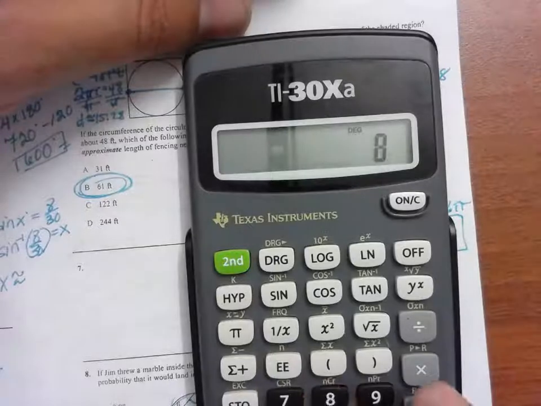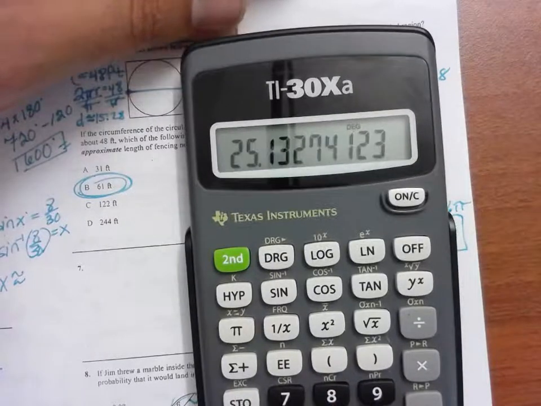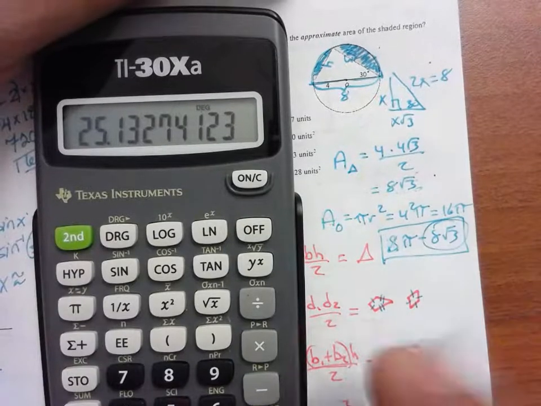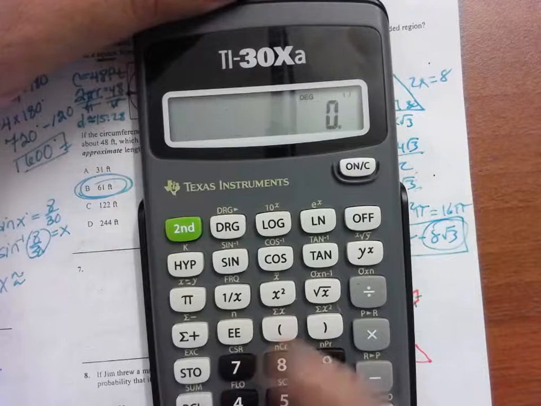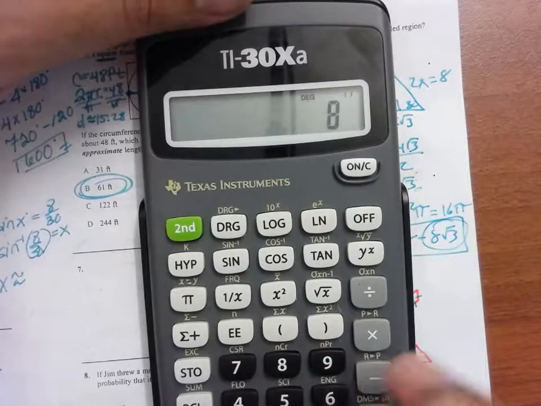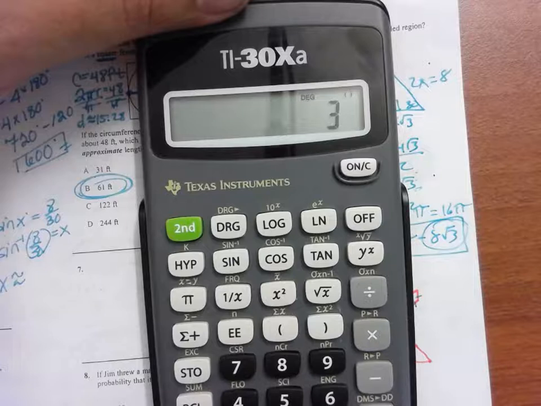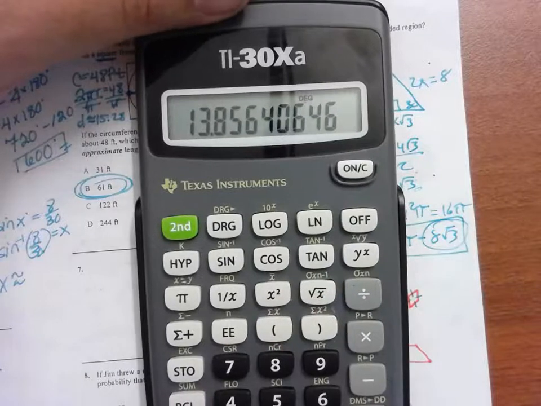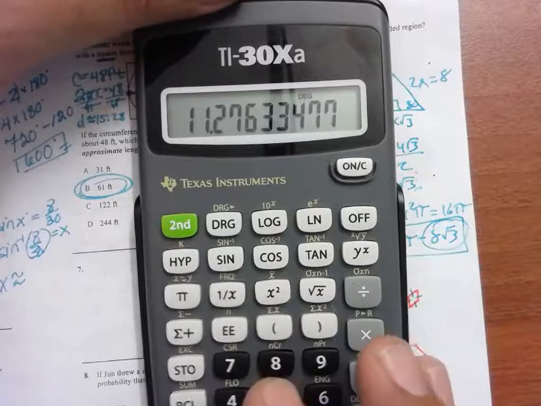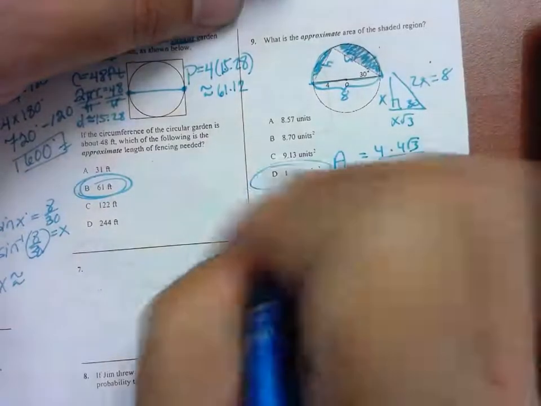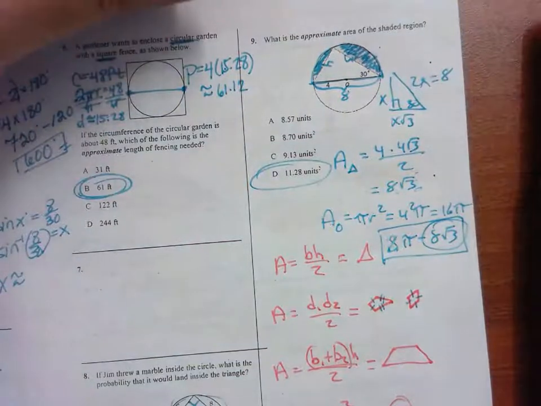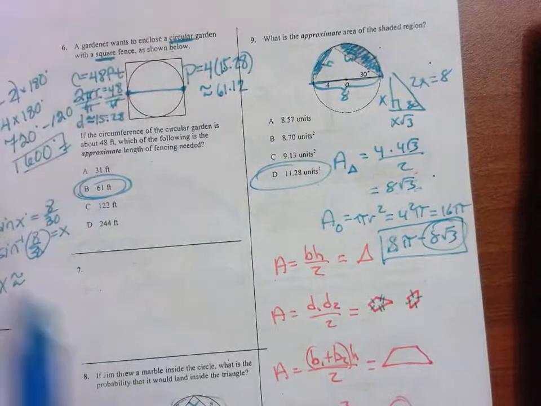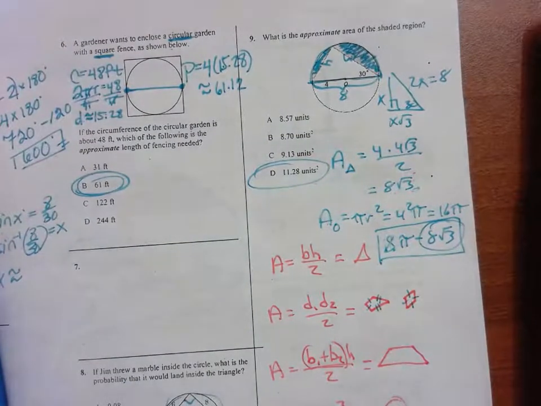So the area of the circle is 8 times pi. Hit equals. To type in minus this mess, you have to minus and then parentheses, 8 times 3 radical, close parentheses. Hit equals. 11.28. What was it? 8 root 3? Did I do it wrong?